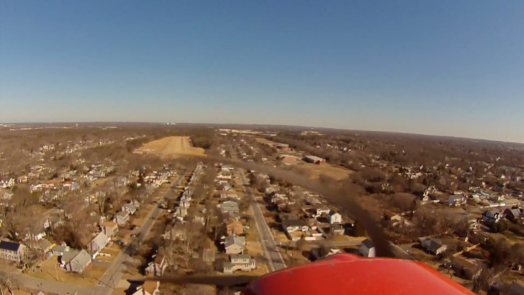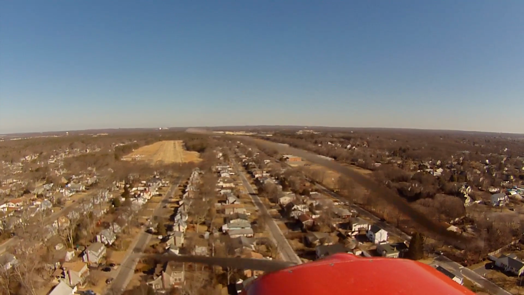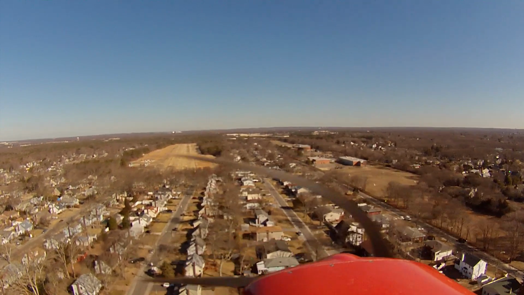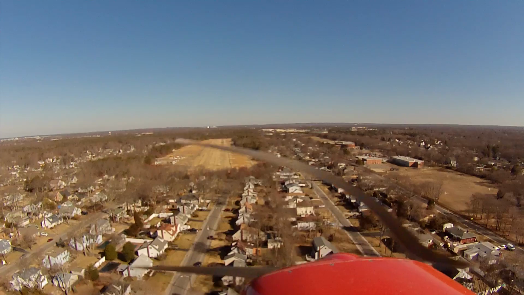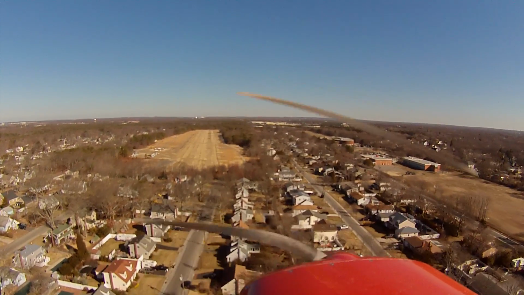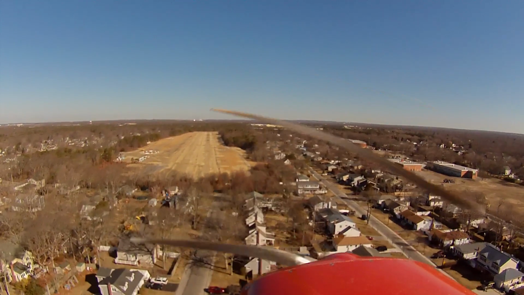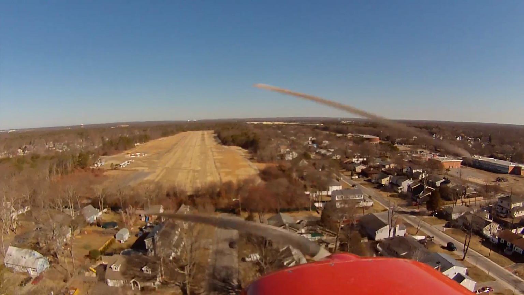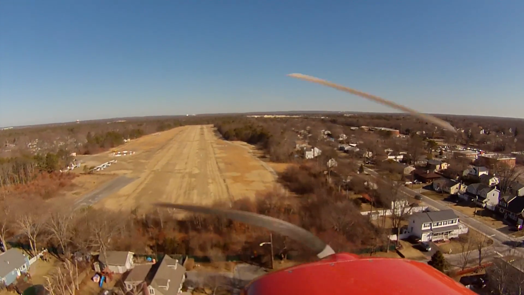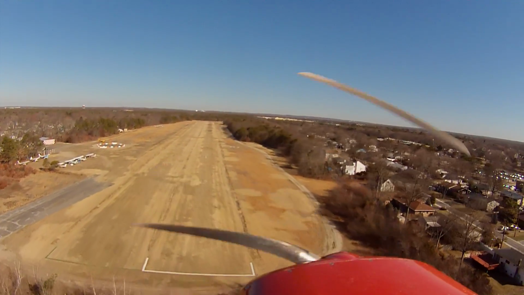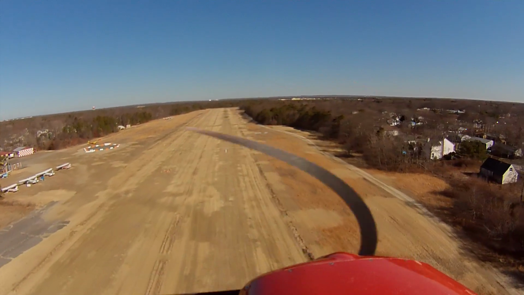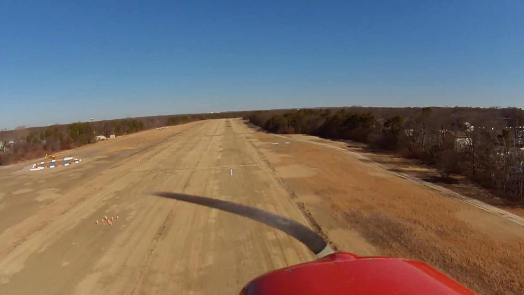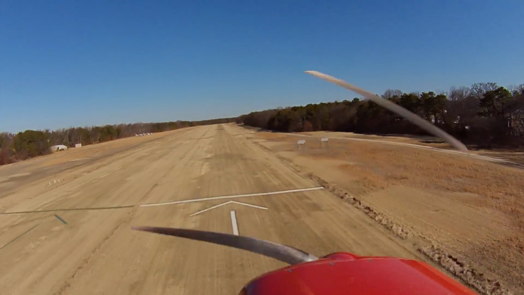The wind seems like it's coming a little bit from the right, so we want to maintain that wind correction. Yep, crab into the wind, that's it. Looks like we're a little high, so bring the power back just a bit. Bayport traffic, Cessna traffic, short final 36, Bayport. Power back just a bit.